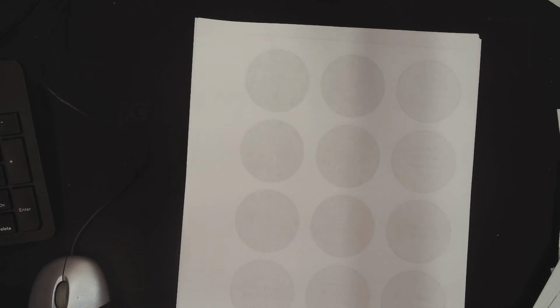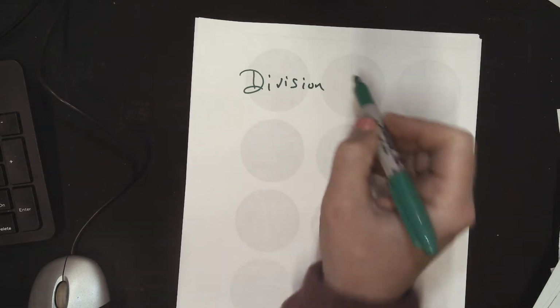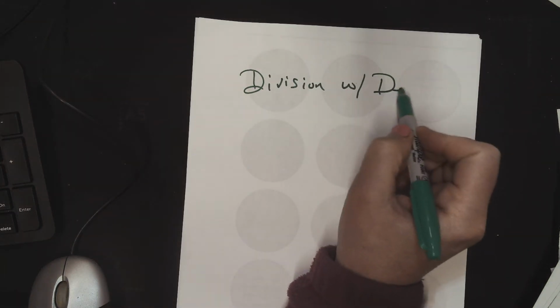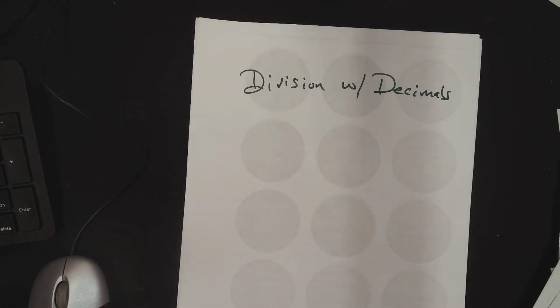So, division with decimals. Okay, so if I have a problem like 54, oh, I'm going to get a simpler one than that.